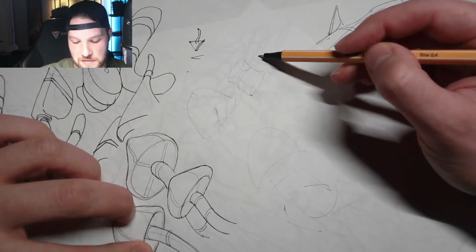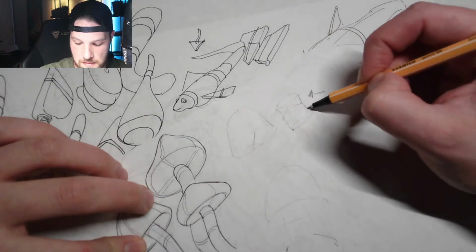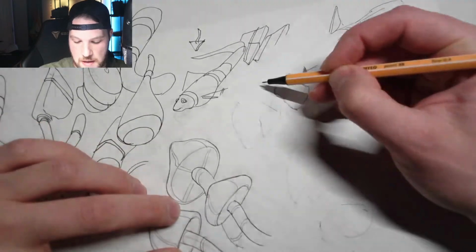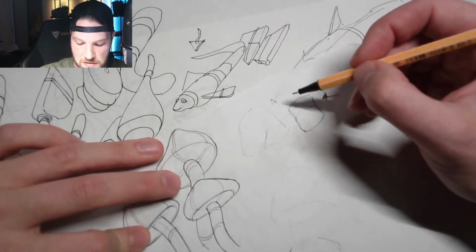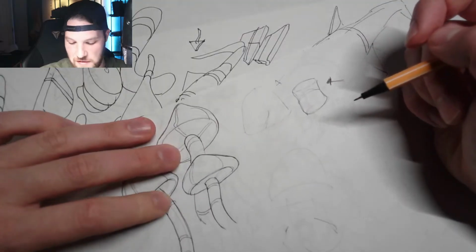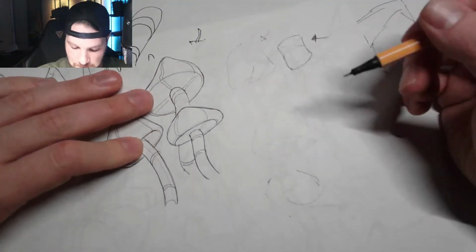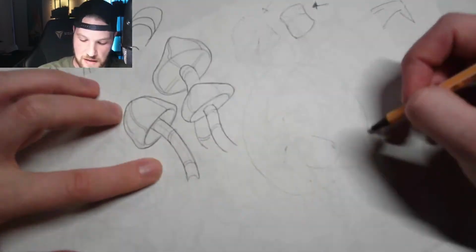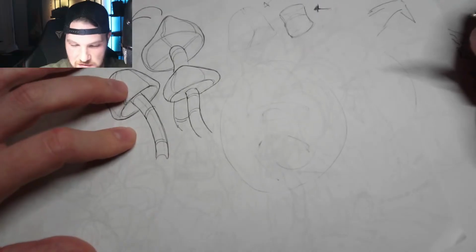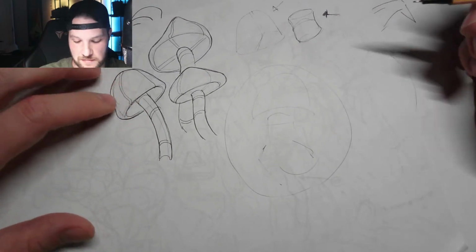Something like a cylinder right here, and this could be a modified cylinder, a little more squished, natural. So that's my little start here when it comes to drawing a little character.